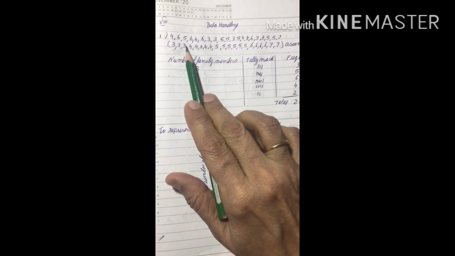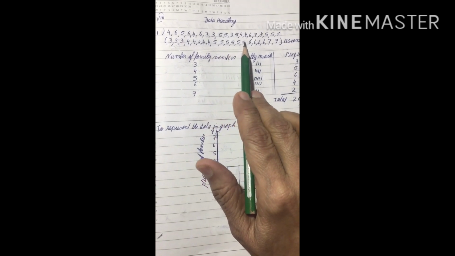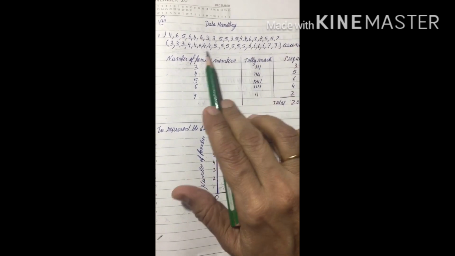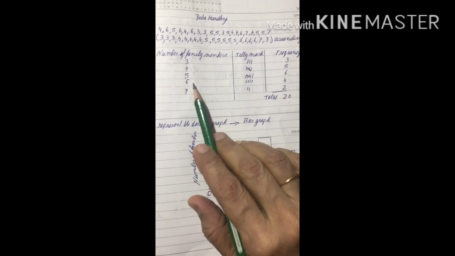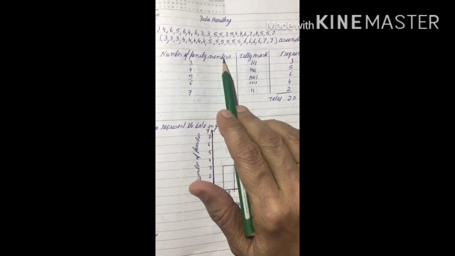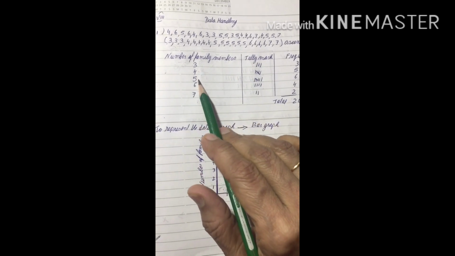It will be 3, 3, 3, 4, 4, 4, 4, 4, 5, 5, 5, 5, 5, 5, 6, 6, 6, 6, 7 and 7. This is the ascending order. Now for making a frequency distribution table, the first column you will write number of family members. The smallest number is 3. So then 3, 4, 5, 6 and 7.